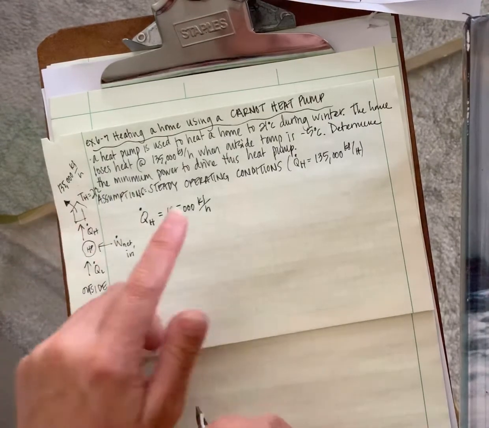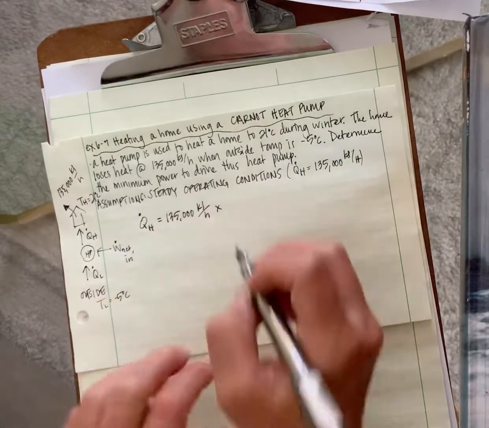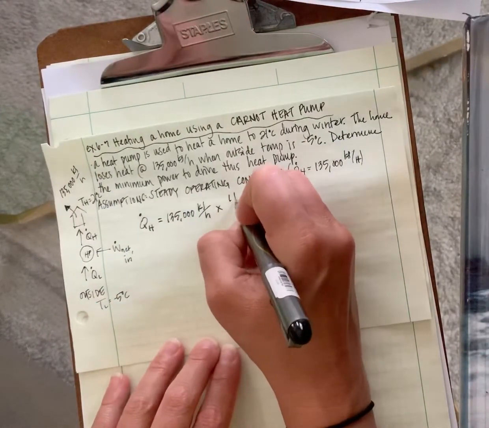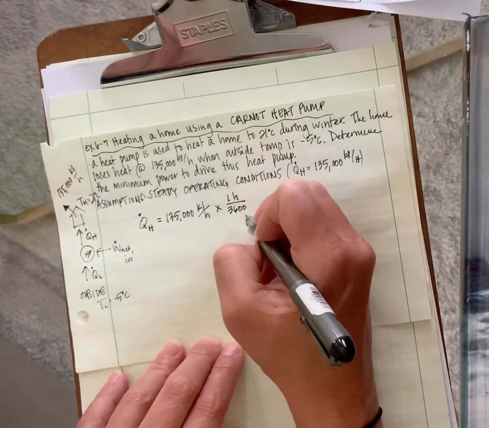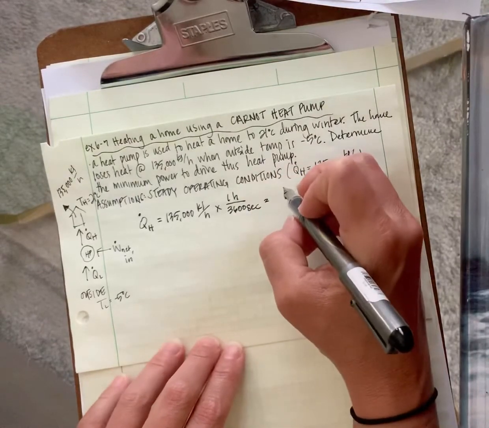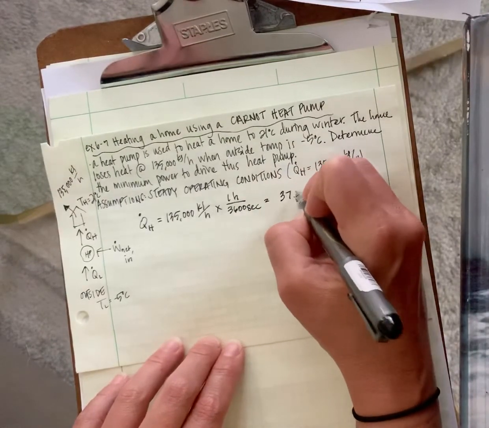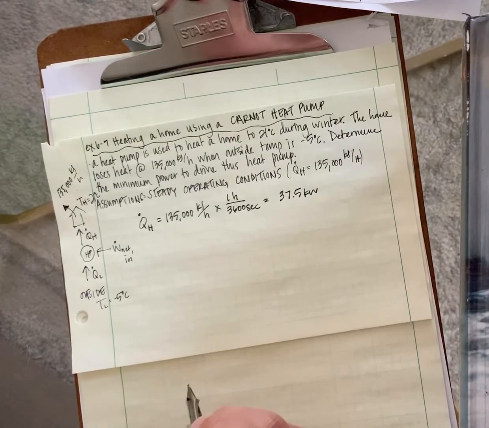I'm going to convert this to kilowatts. Kilowatts are kilojoules per second, and in 1 hour I have 3,600 seconds, which makes this 37.5 kilowatts of heat loss power.